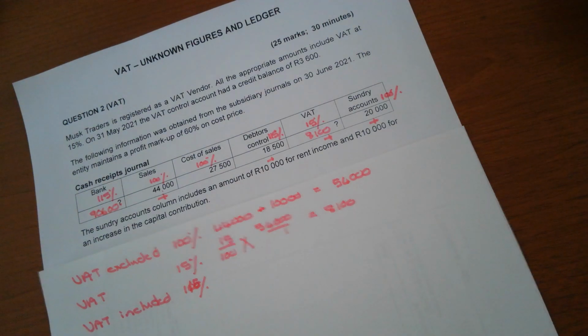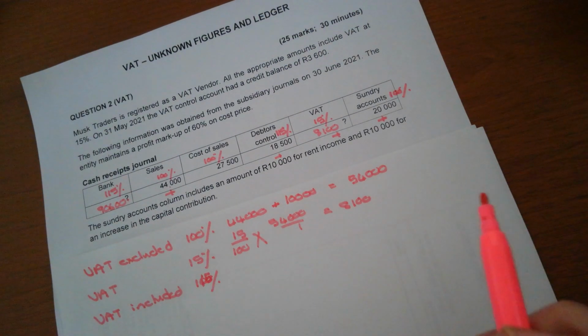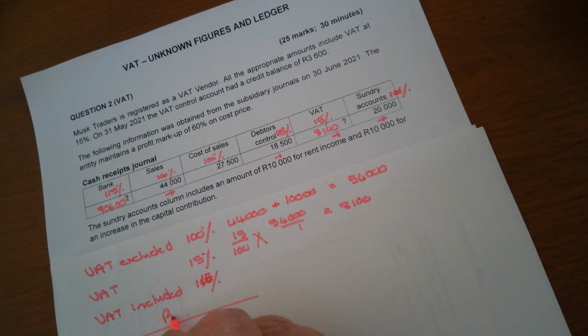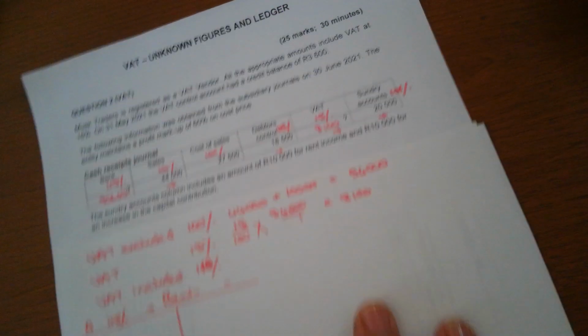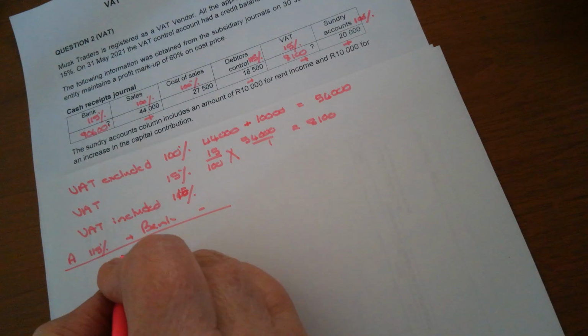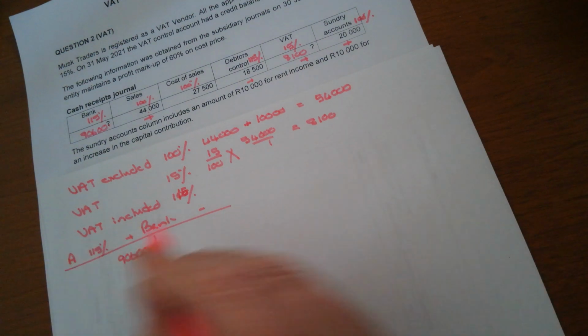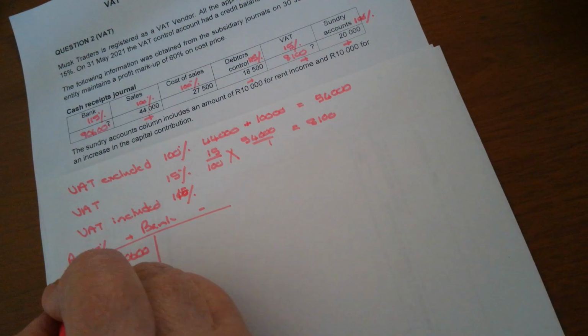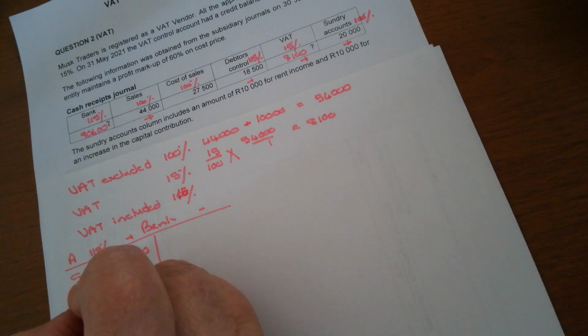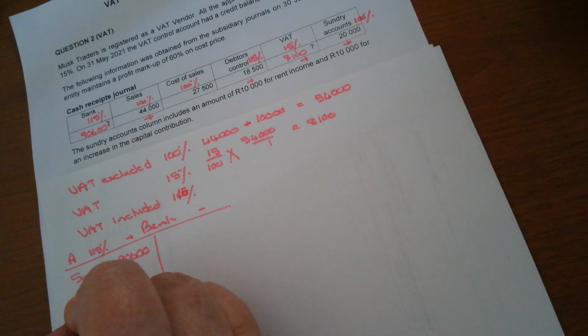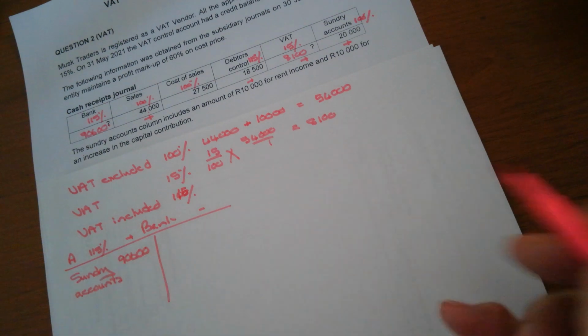Okay, now when I want to post these entries to the ledger, I will show that I have a bank account. That's an asset. This is a 115% account. Increases on the debit side. And I will show that the bank increased with 90,600. Several other accounts will be credited. So we will either write sundry accounts or we will say total receipts. Both of them are correct.